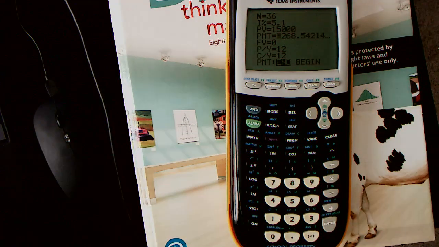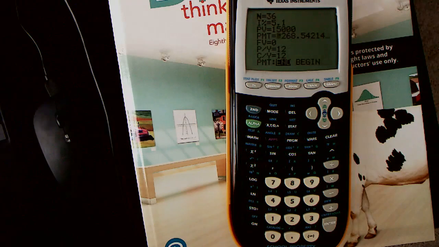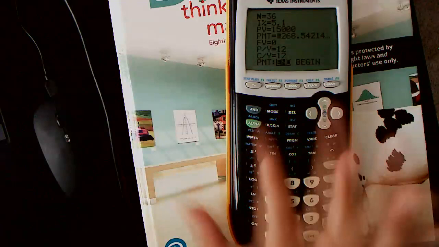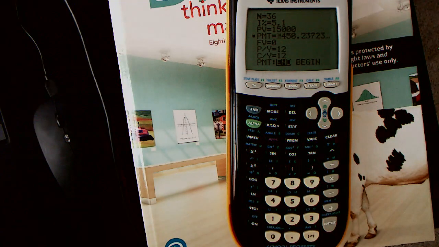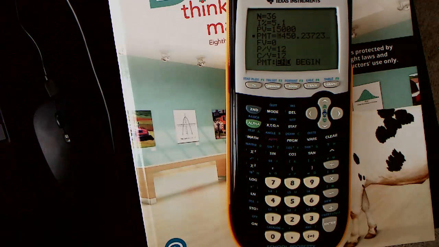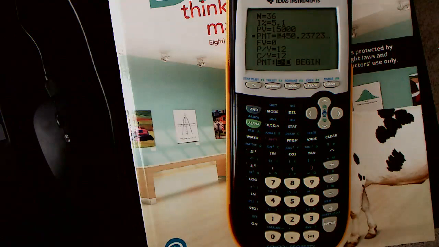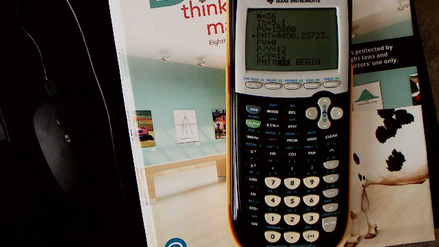Let me double check. 3-year loan, so 36, 5.1%, loan amount 15 grand. Okay, so everything seems right. So we go solve for the payment. We got $450, rounded to the nearest cent, 24 cents. $450, 24 cents. I'm going to enter that to the system.